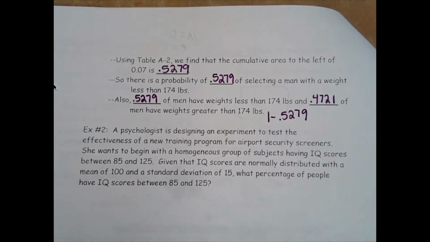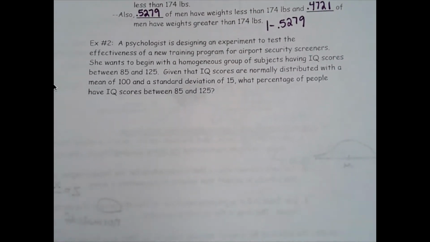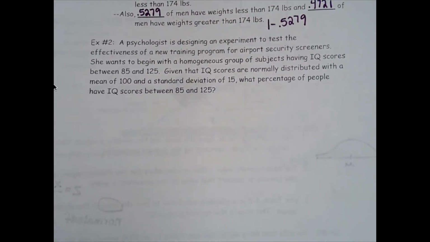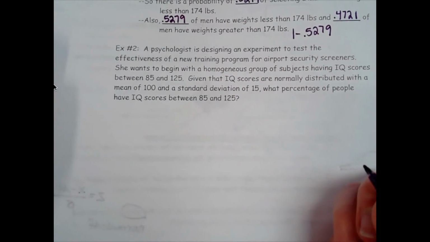All right, let's look at example 2. A psychologist is designing an experiment to test the effectiveness of a new training program for airport security screeners. She wants to begin with a homogeneous group of subjects having IQ scores between 85 and 125. Given that IQ scores are normally distributed with a mean of 100 and standard deviation of 15, what percentage of people have IQ scores between 85 and 125? Let's draw the normal distribution curve.